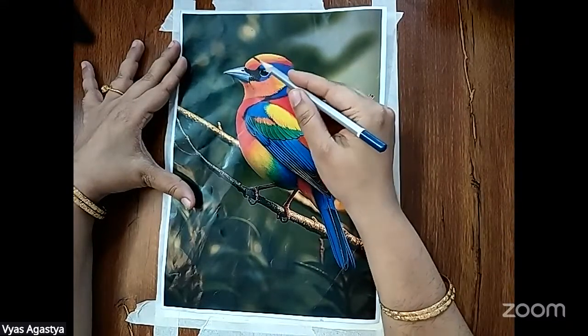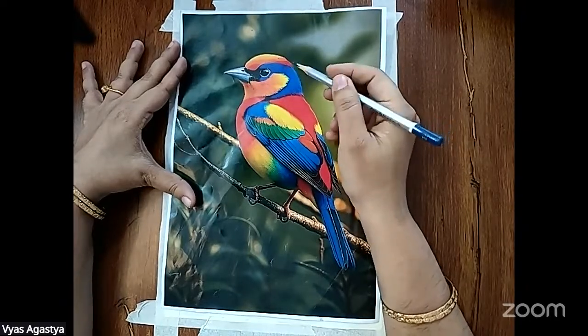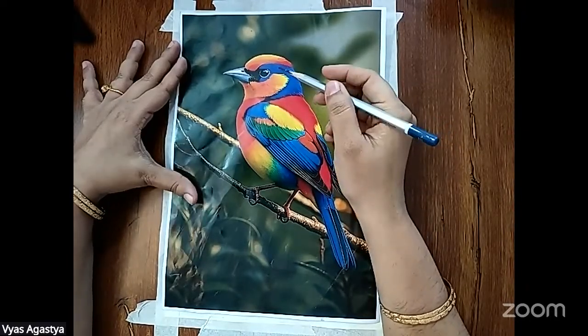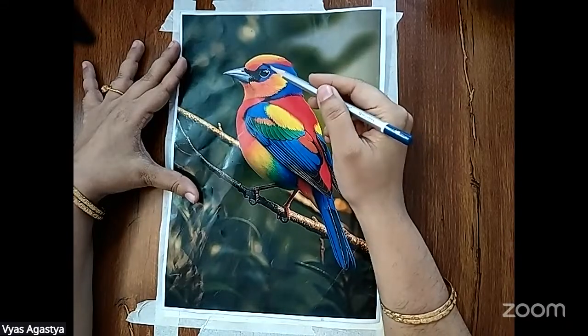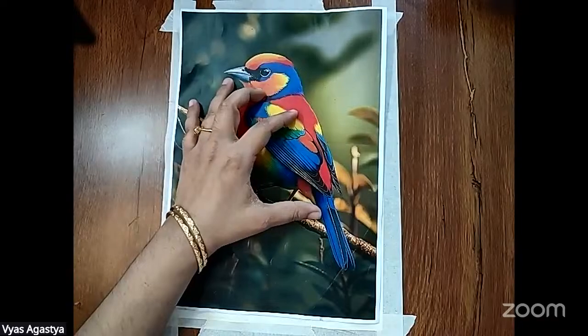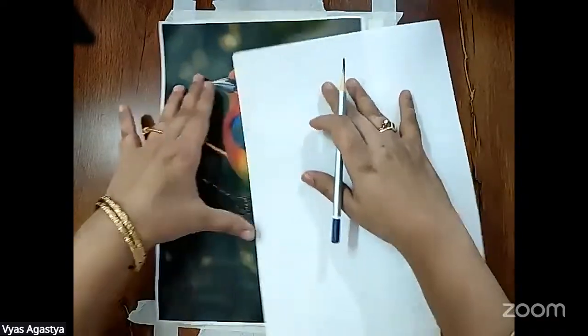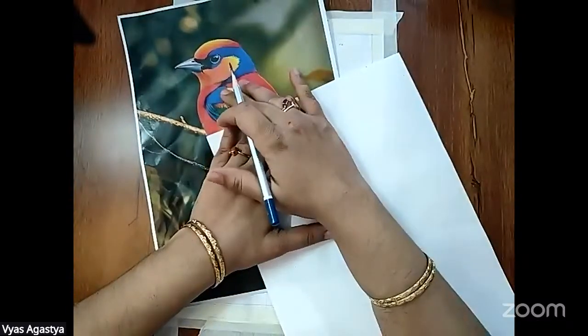you should take it in geometrical shapes. What are geometrical shapes? You should imagine it in circle, square, rectangle, cone, like that. For example, I am using this rough paper here. This is the image.